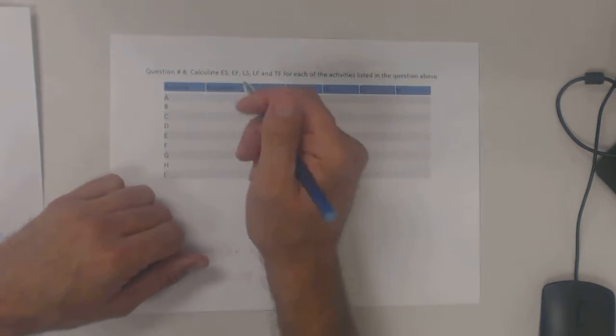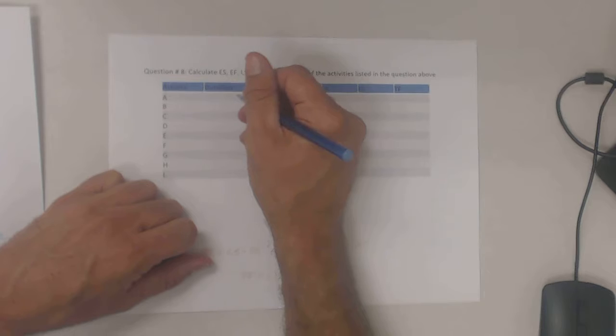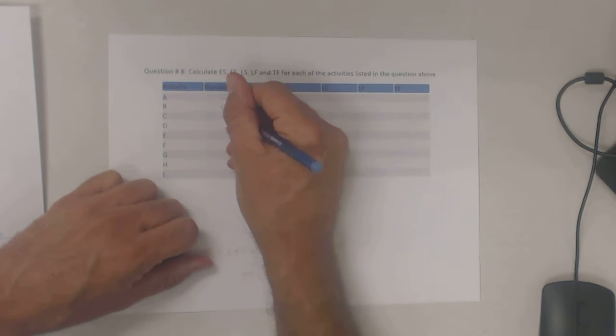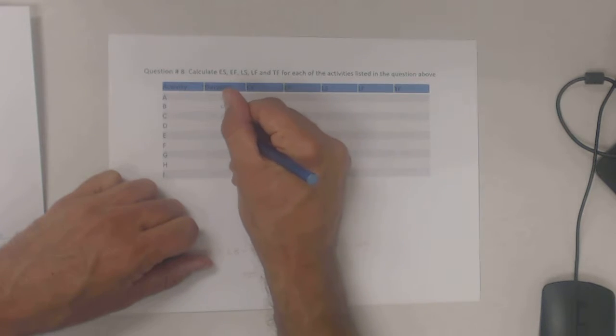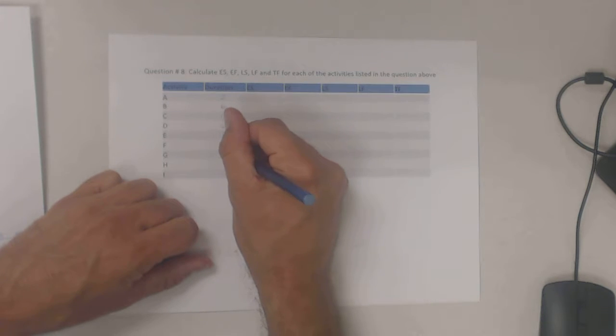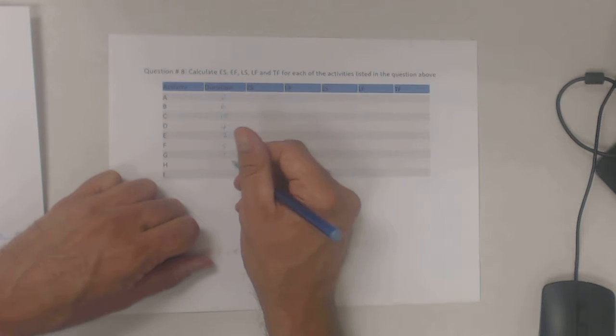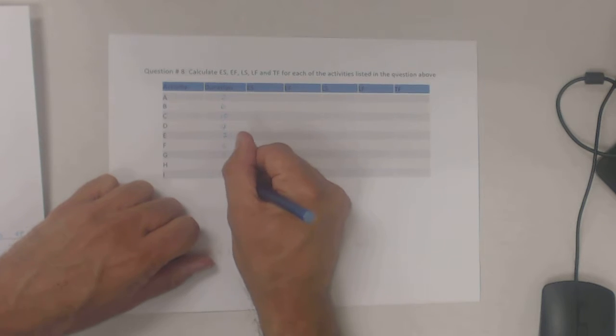So for the network, or the example I just gave, I need to copy down the durations right here. Activity A has a 2-day duration, activity B has a 6-day duration, C 10, D 4, E 7, F 5, G 3, H 5, and I 2.